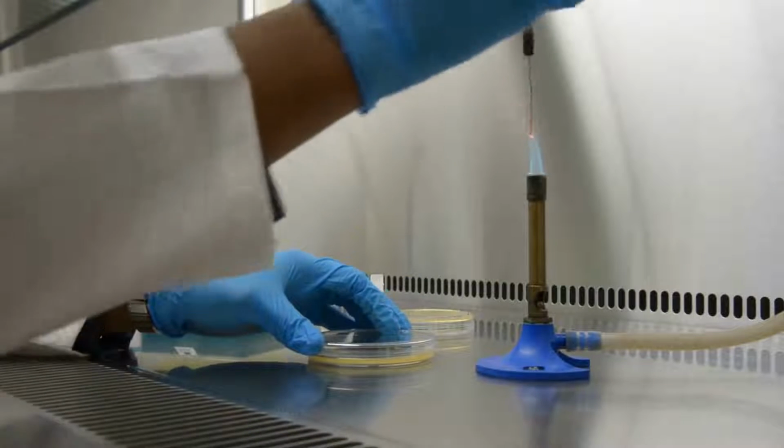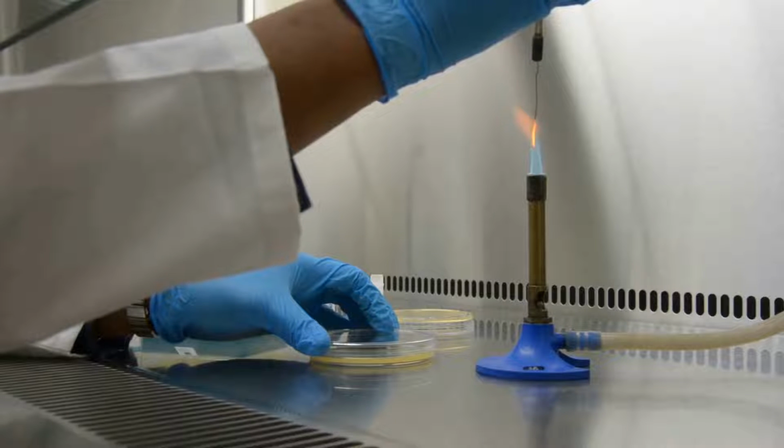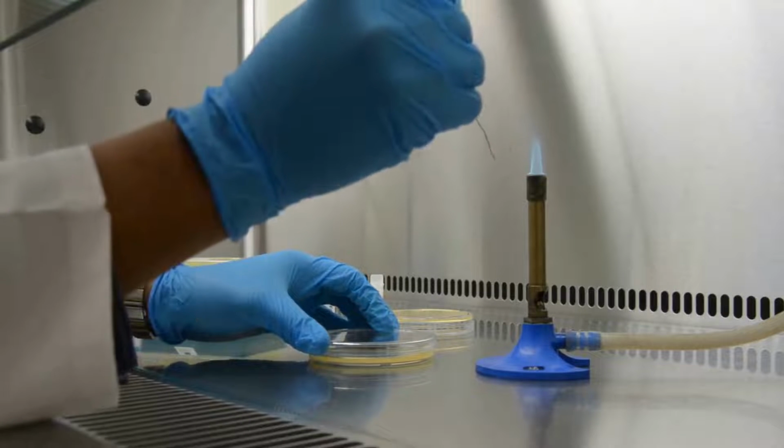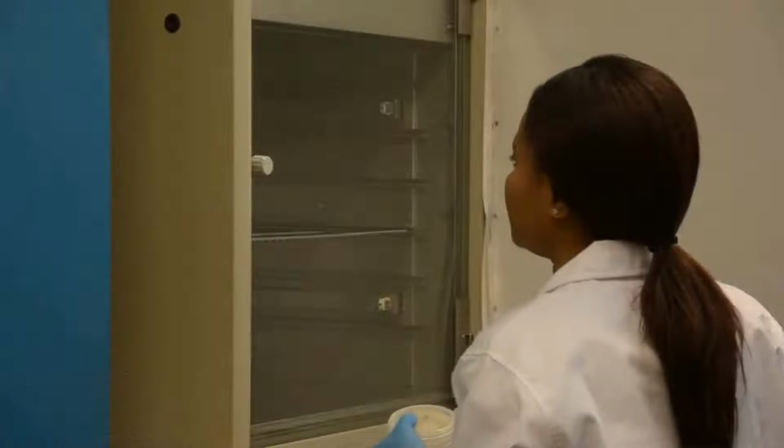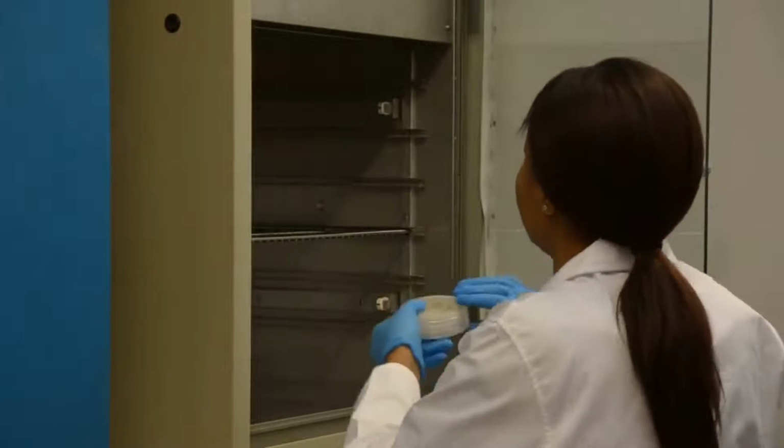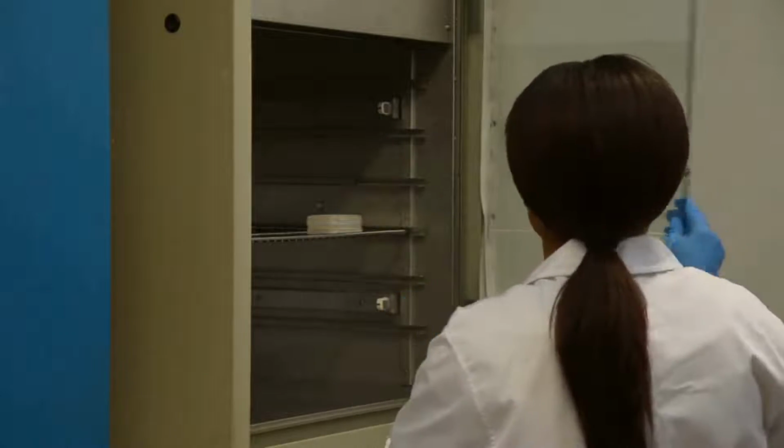Streak out the test fungal strains on YPD agar plates. Incubate the plate for 48 hours at 30 degrees Celsius.